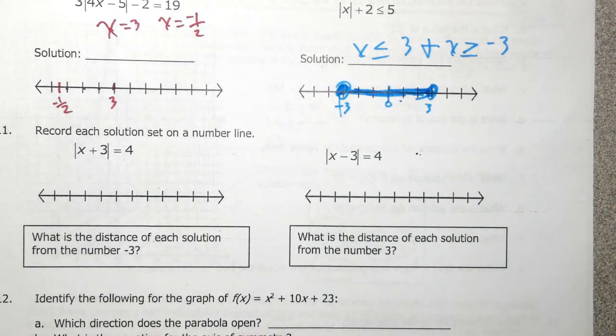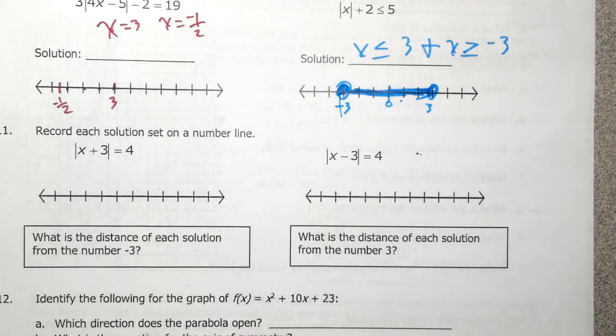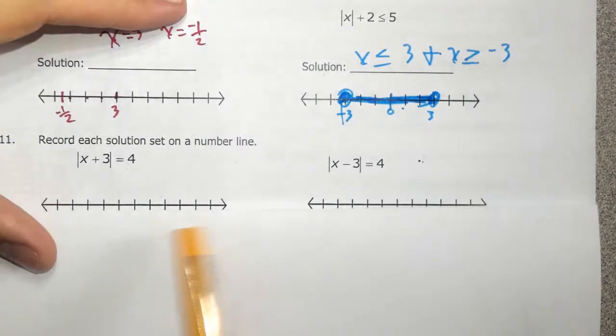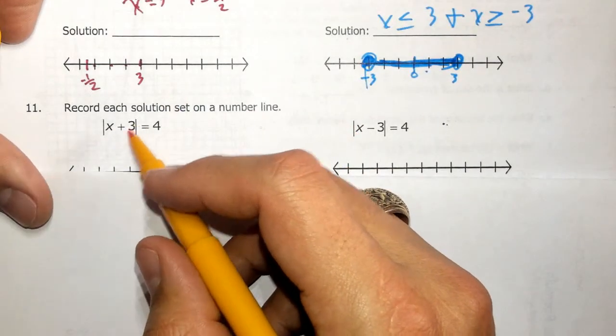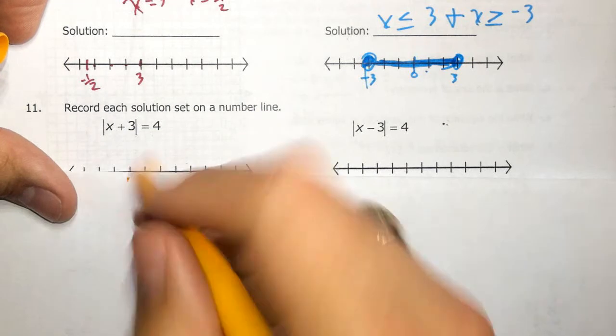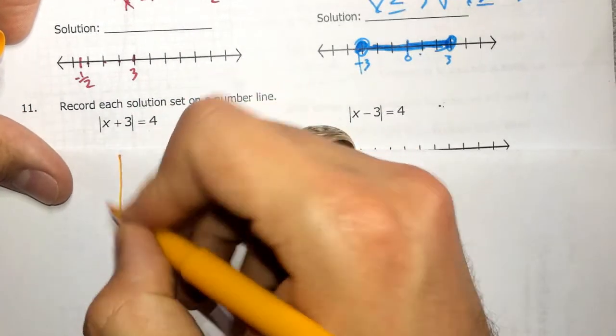Okay, next one, number 11. Record the solution set on the number line. So we're going to go ahead and solve these and drop them in on the number line. It's already solved for us here, so we need to split this up. Let's go ahead and split it.